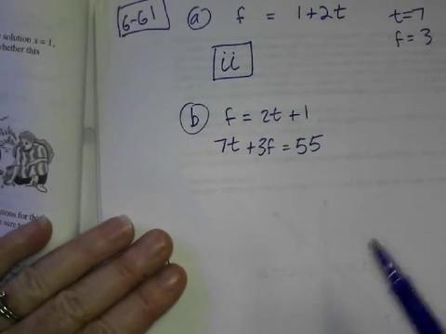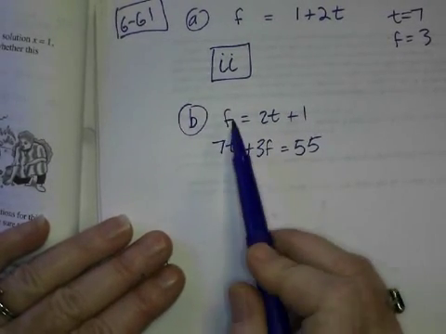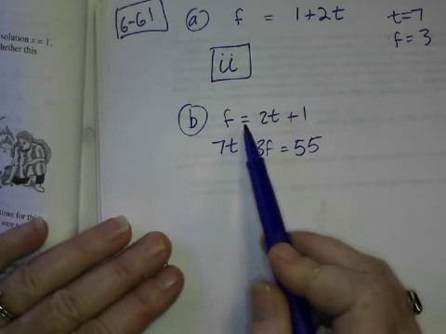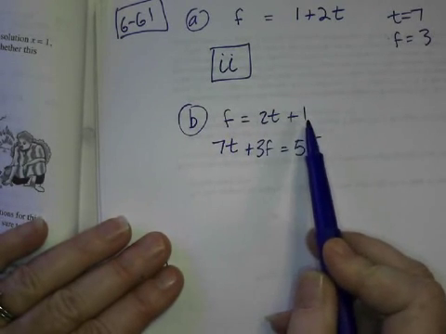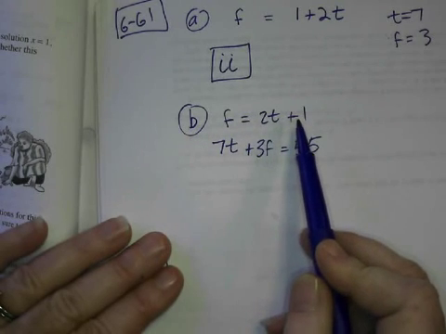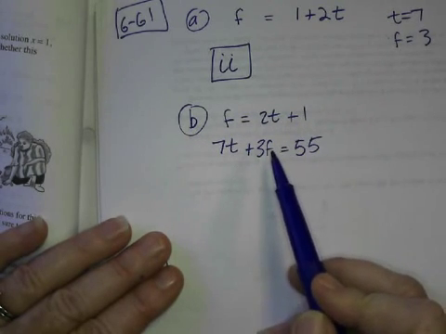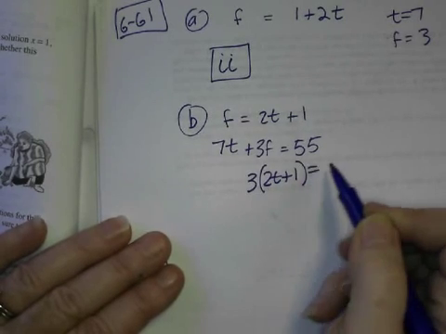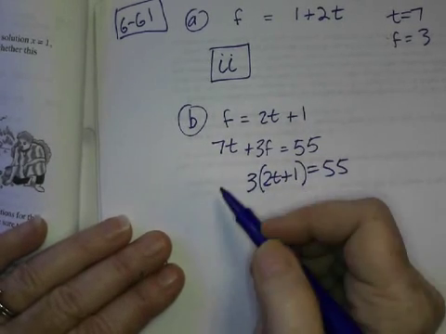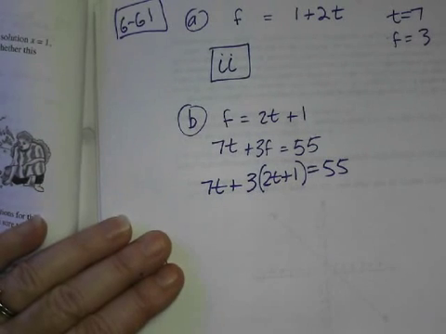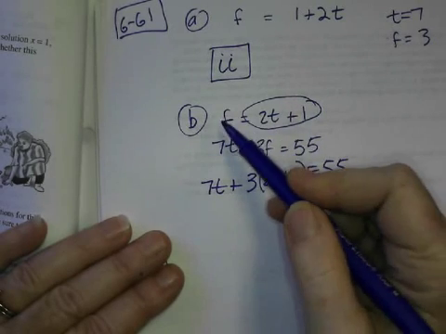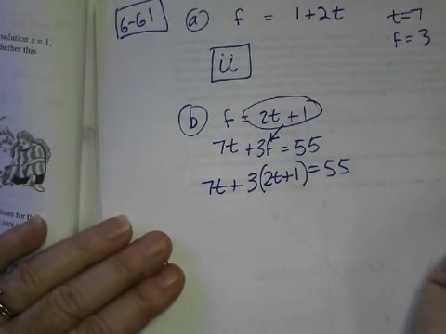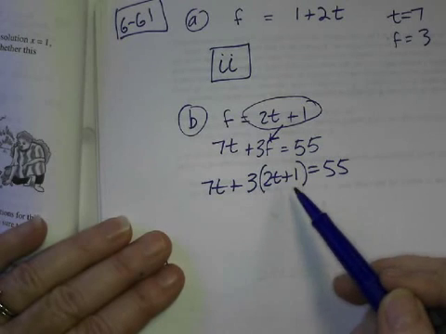I want to use substitution because right here it says that F is the same exact thing as 2T plus 1. So if F and 2T plus 1 are the same, that means this F right here is equal to 2T plus 1. That means I can just go like this. See how I replaced the F with 2T plus 1. Do you guys understand what just happened? This thing right here, since it's equal to F, I stuck it right there. That's why it shows up right here.